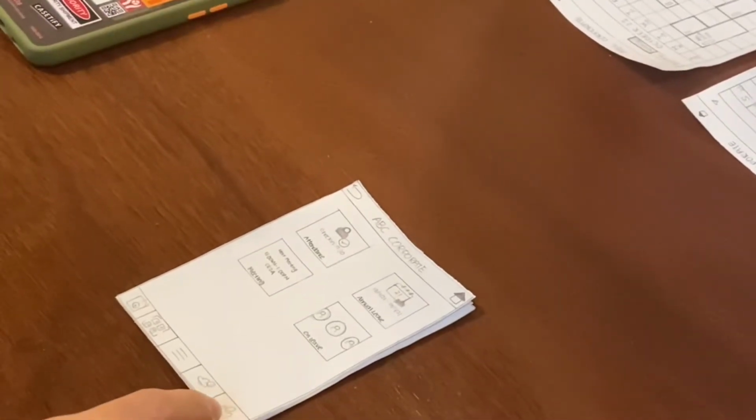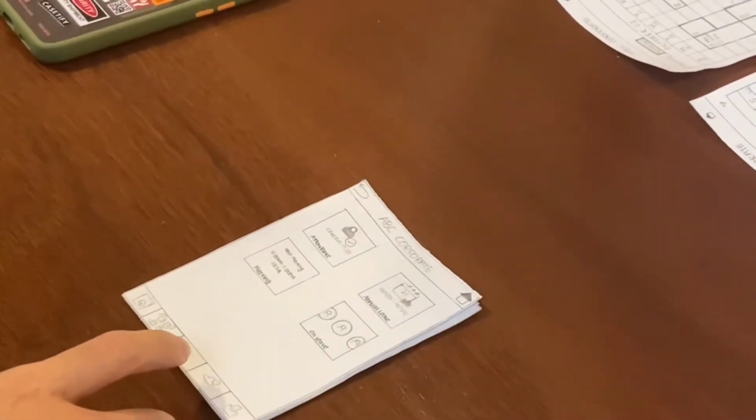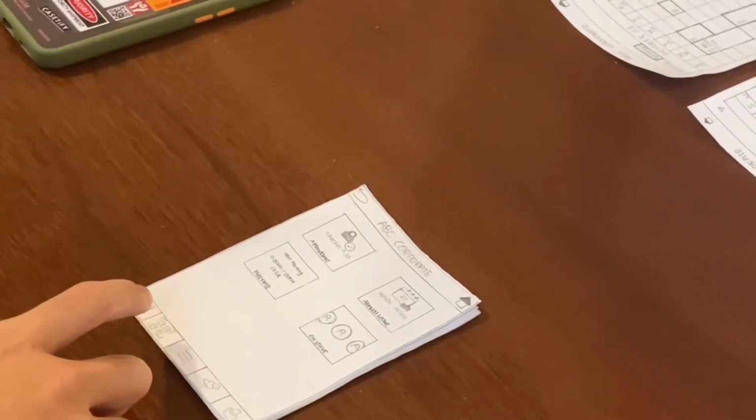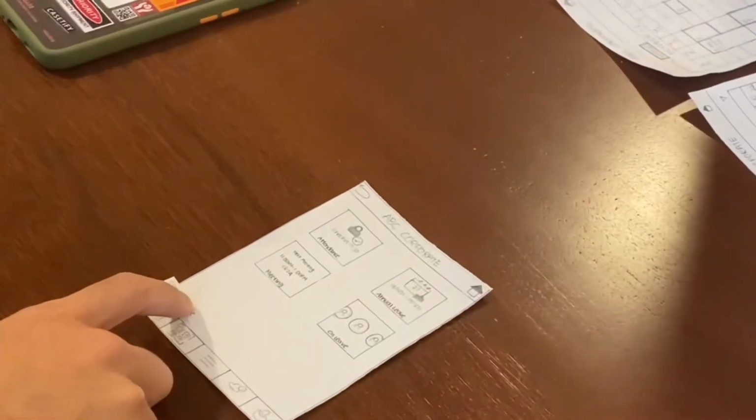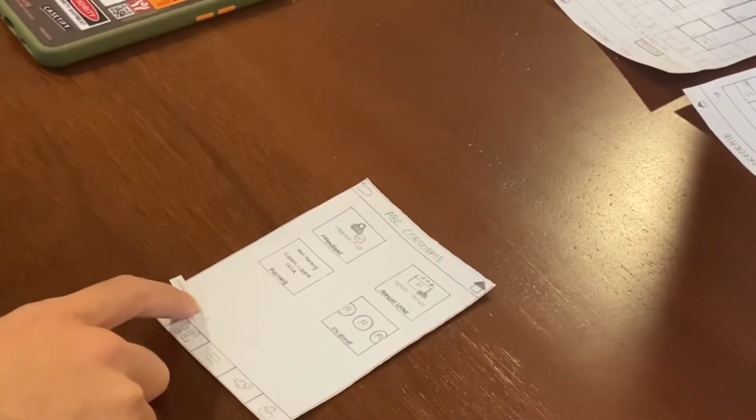So this one looks like account. I think I'm going to hover over so I can know what this is. What is create leave? Okay. I shall click on the create leave.